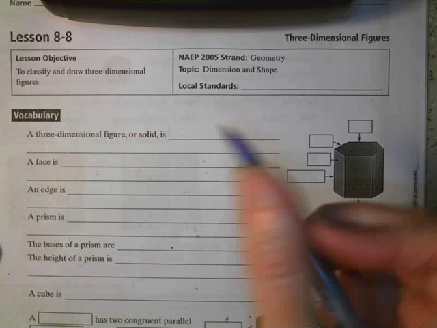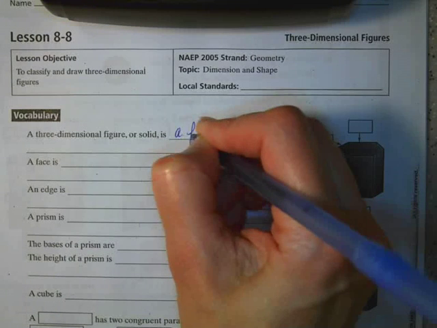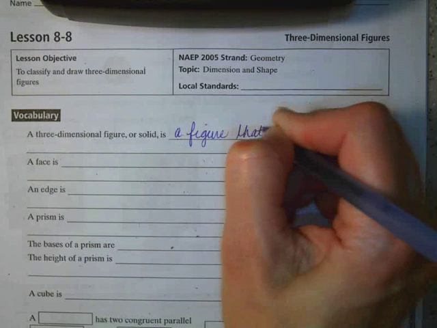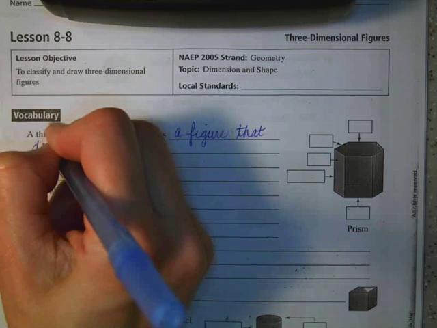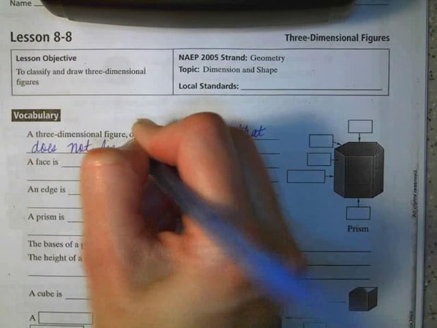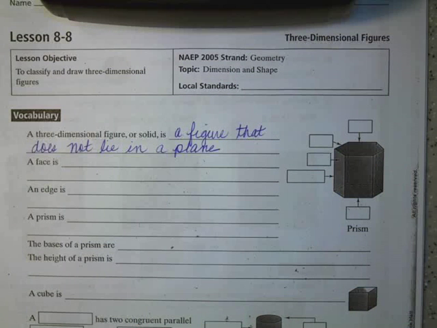A three-dimensional figure, or solid, is a figure that does not lie in a plane. In other words, it's not flat. Okay, it's three-dimensional.